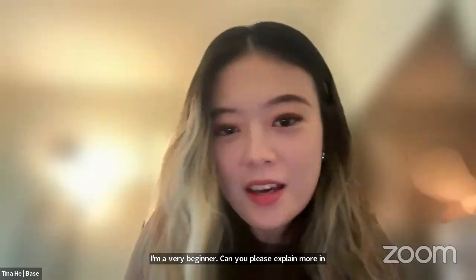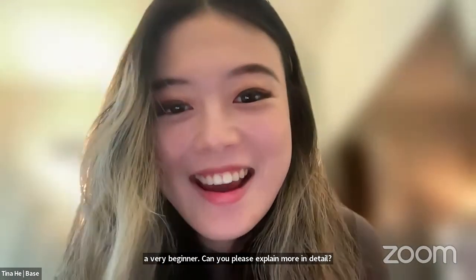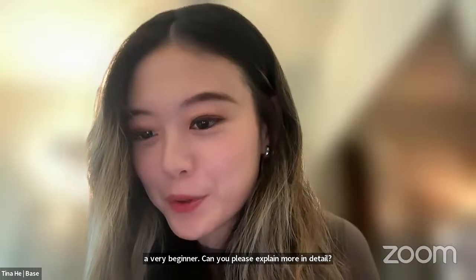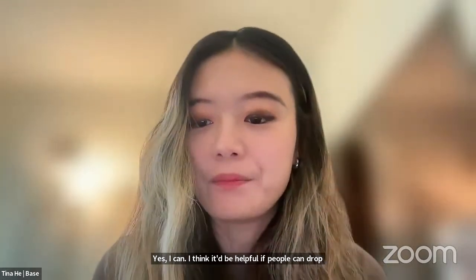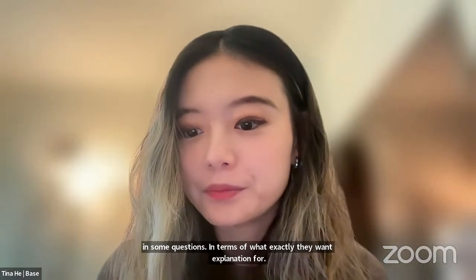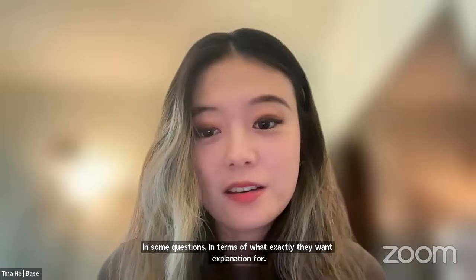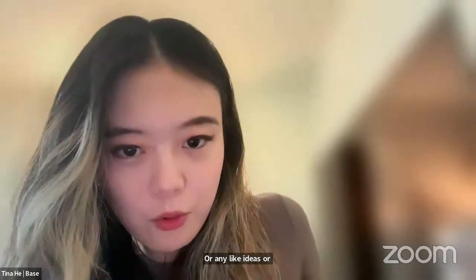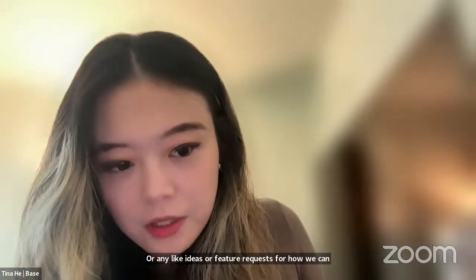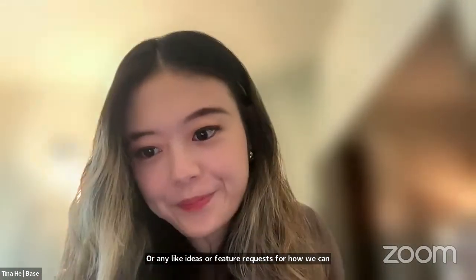I'm a very beginner. Can you please explain more in detail? Yes, I can. I think it would be helpful if people can drop in some questions in terms of what exactly they want explanation for. That will be very helpful. Or any ideas or feature requests for how we can make identity and base name more useful. And I'll definitely take note of that and share with the team.